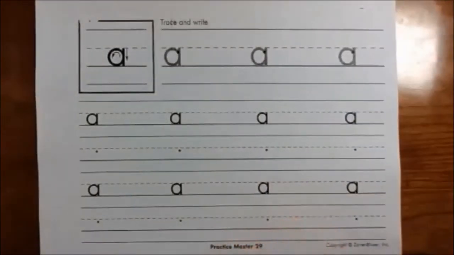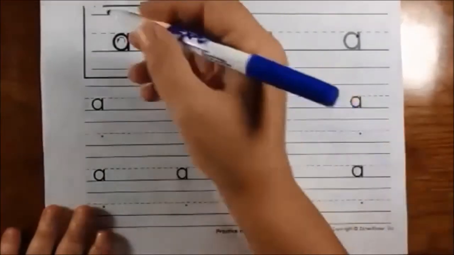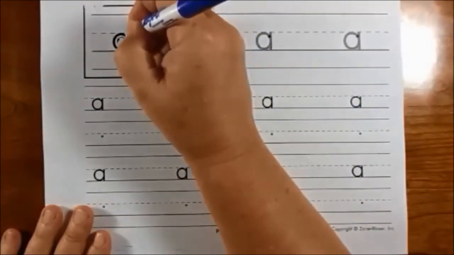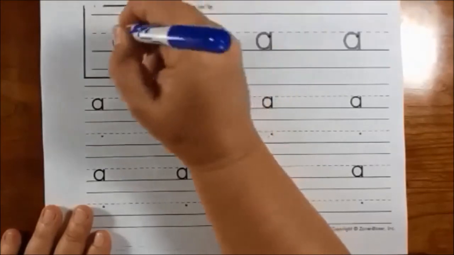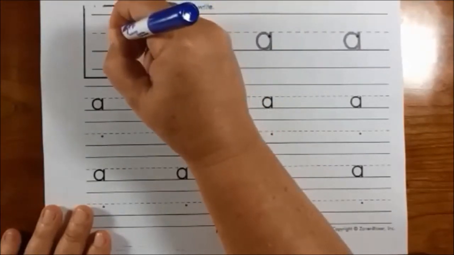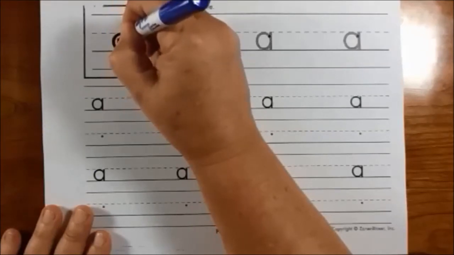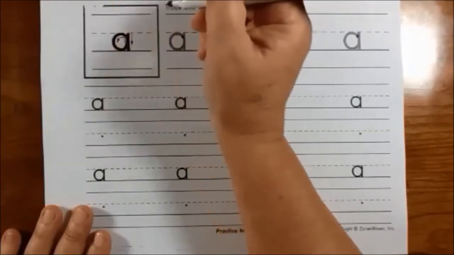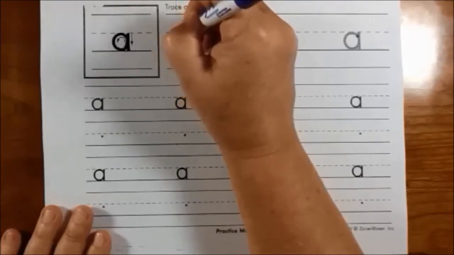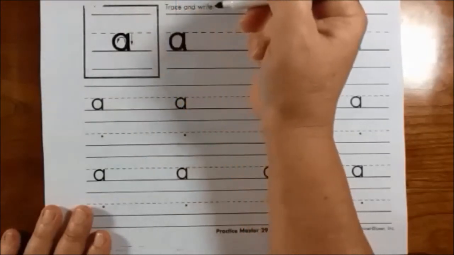Let's talk about making the lowercase a. You're going to start here and you're going to go at the number at the 2 o'clock spot on your paper. You're going to go over, around, up, down.